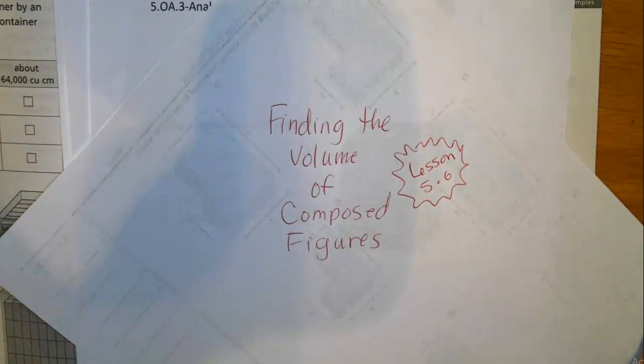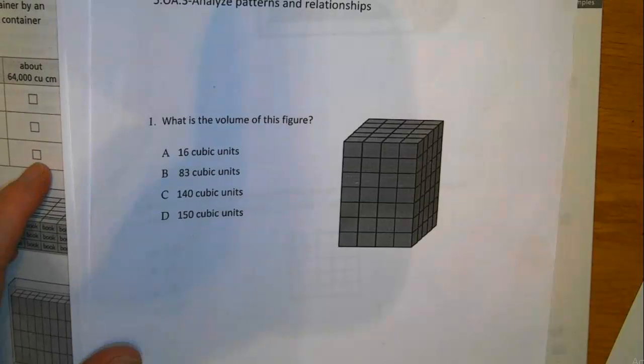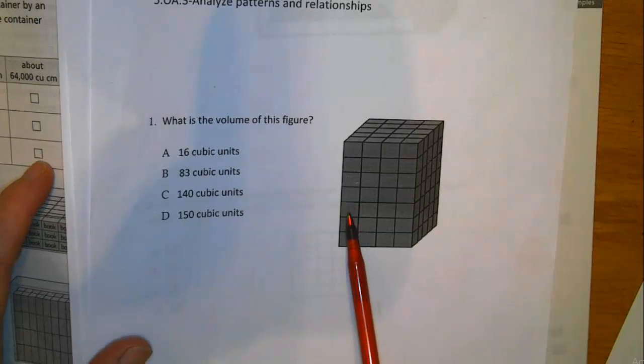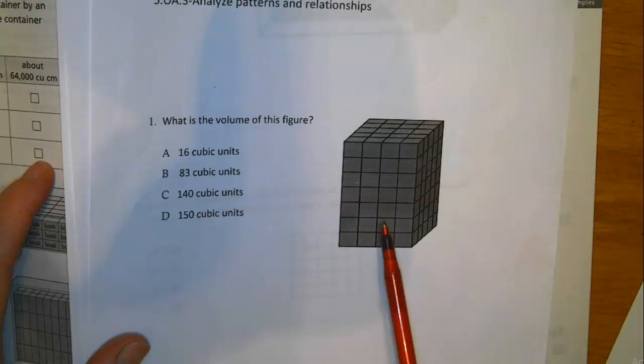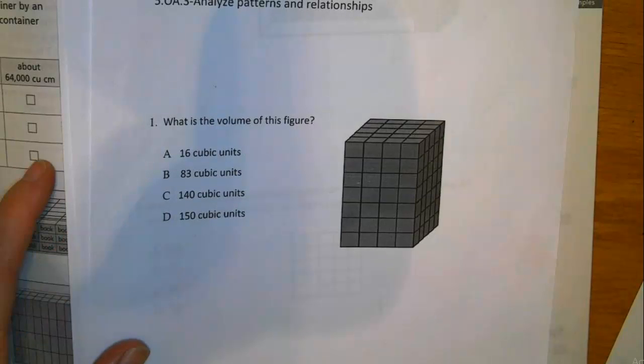Okay, this is a little bit of extra help on finding the volume of composed figures. This was for lesson 5.6. Now, most of the volume questions that we have involve right rectangular prisms like this one. And we know that for a shape like this, we can either count the cubes in it or we can use the volume formula. Now, we have two volume formulas.